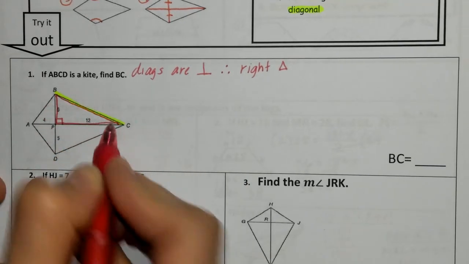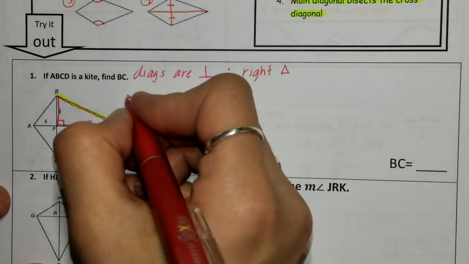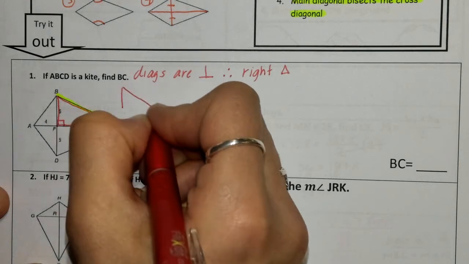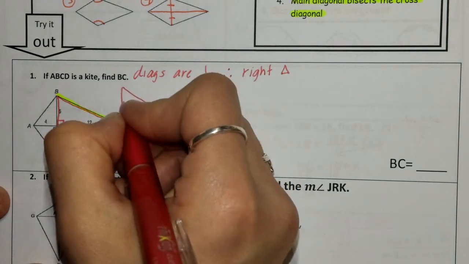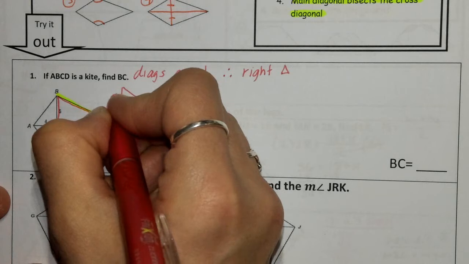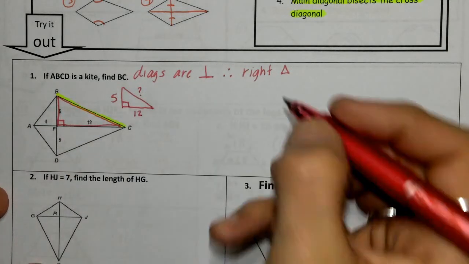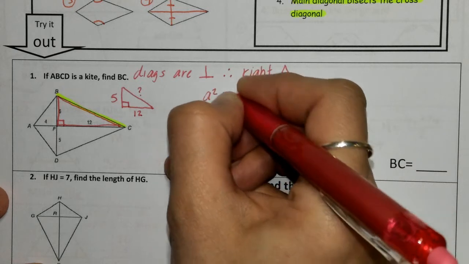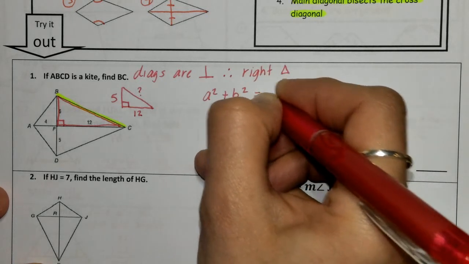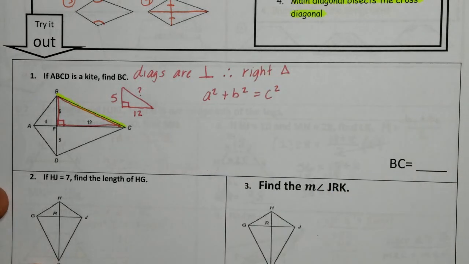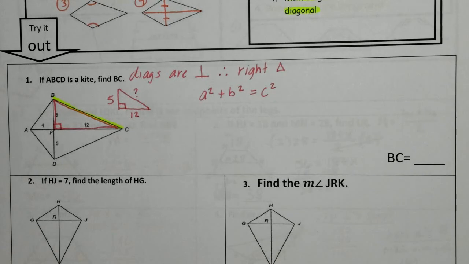So again, if that's just drawn off to the side, like I did on the other one with the rhombus, I think it was, or square, we have that 5 here, and we have that 12 here. We're looking for c. So we're going to use the Pythagorean Theorem, a squared plus b squared equals c squared. I'm going to pause it and let you finish this, plug in a and b, and then resume it to find your answer when the answer pops up. I'm about to pause it. Please pause.